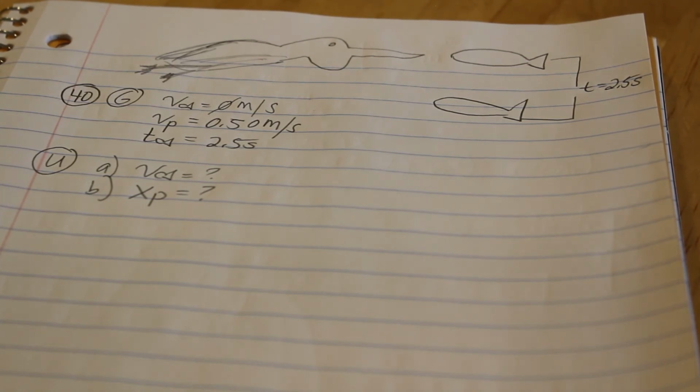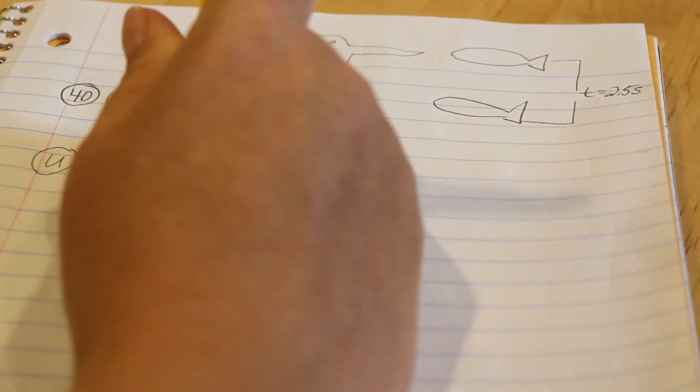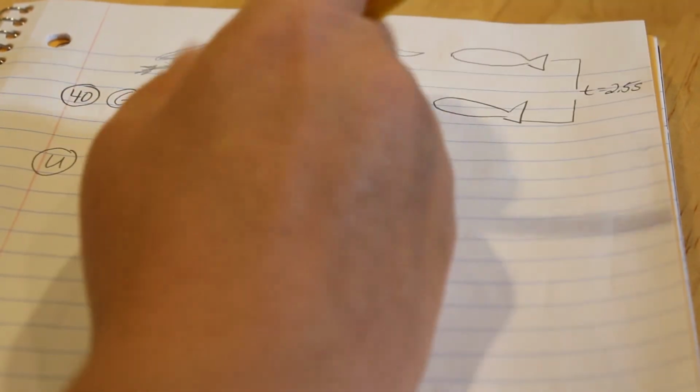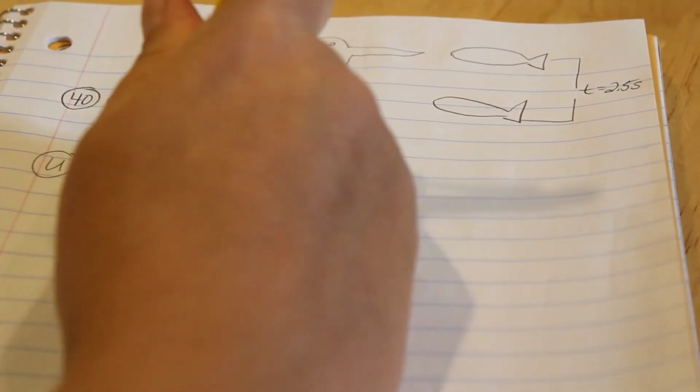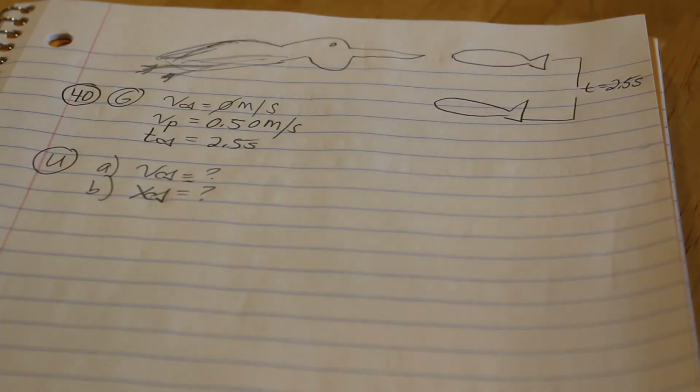Actually, I think we need to change this. We're not looking for the final position of the pelican, we're looking for the final position of our fish. My bad, that was wrong, but now you've got the right one.